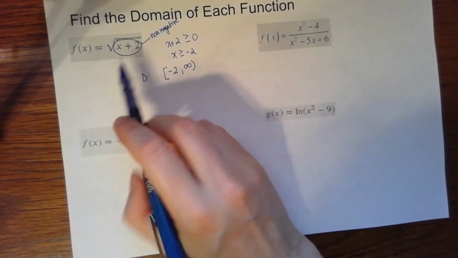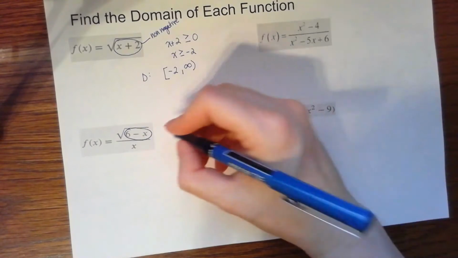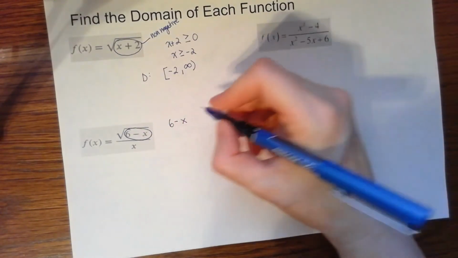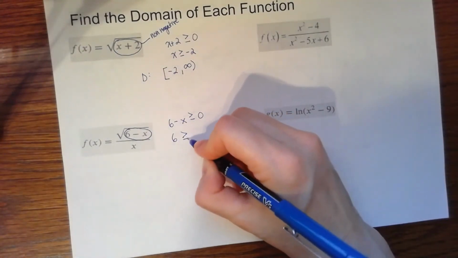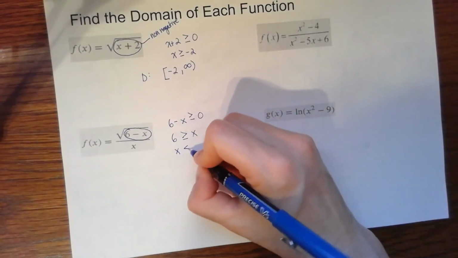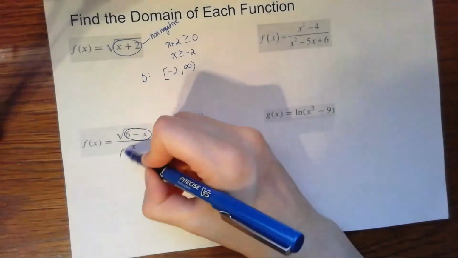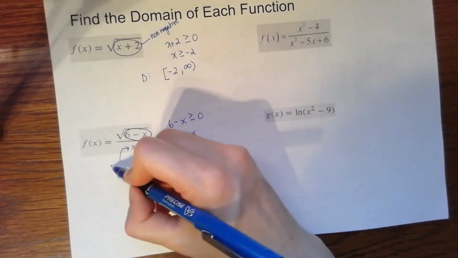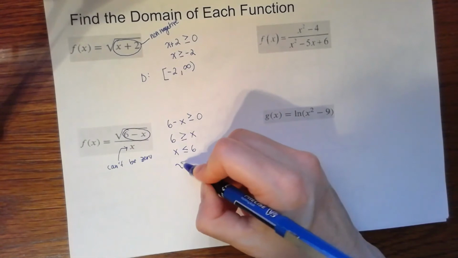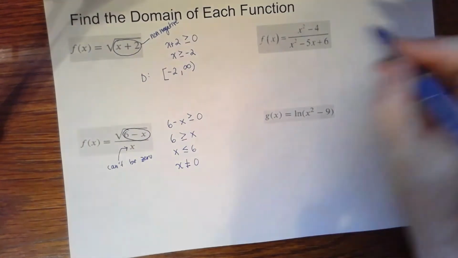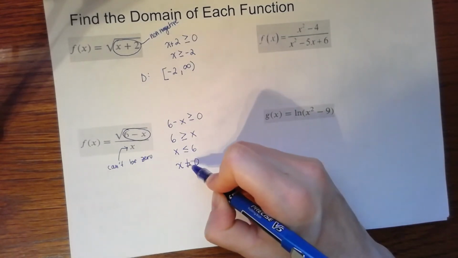Okay, here, just like the previous example, we know that whatever's under the square root has to be non-negative. So 6 minus x has to be greater than or equal to 0. Okay, if we add x to both sides, or you might want to rewrite that as x less than or equal to 6, just so you can see that nicely. Okay, so we've got that. We've also got this denominator, and the denominator can't be 0. So the other thing we have is that x can't be 0. Okay, so we have all these values that are less than 6, except we have to skip over 0.